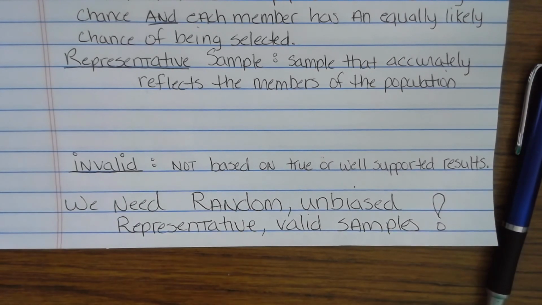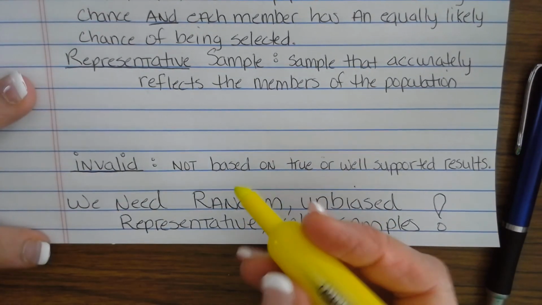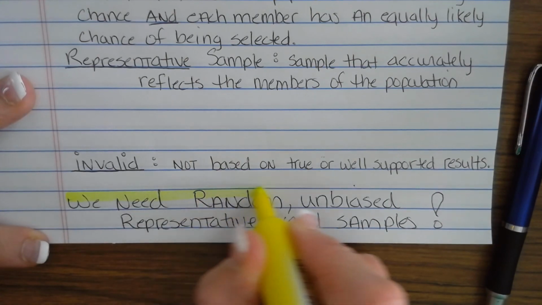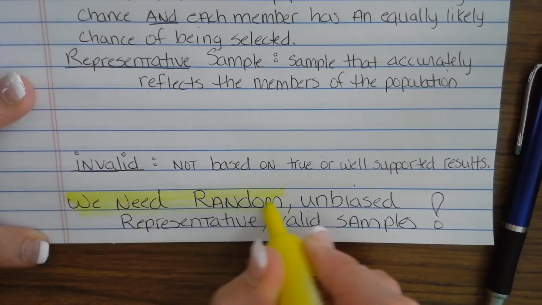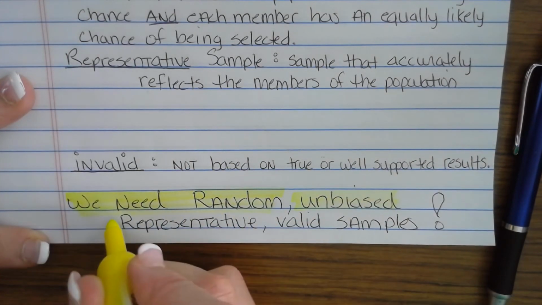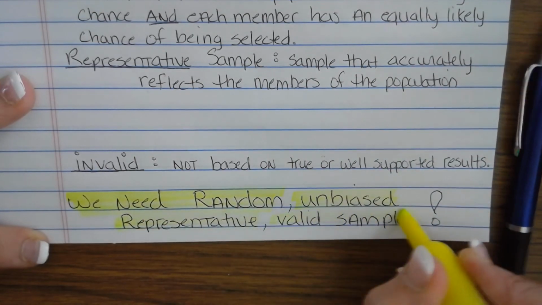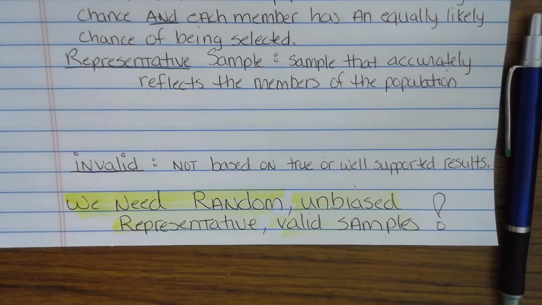So that is the best thing for you to remember. We are looking for random, unbiased, representative, and valid samples.